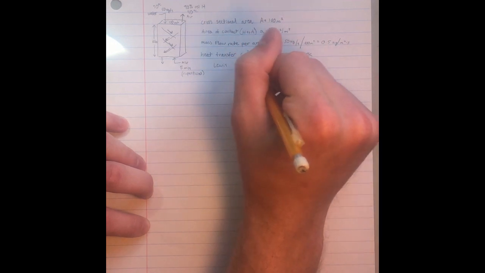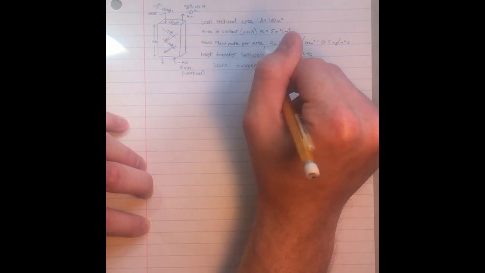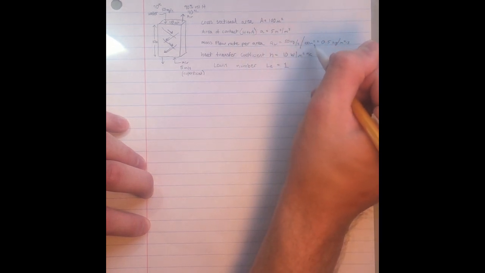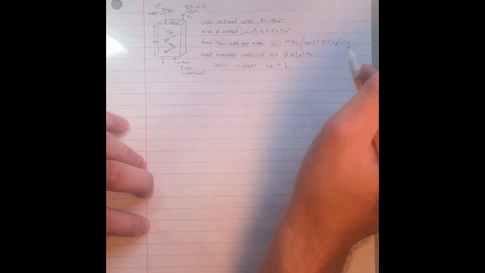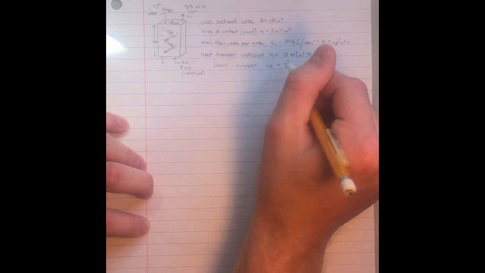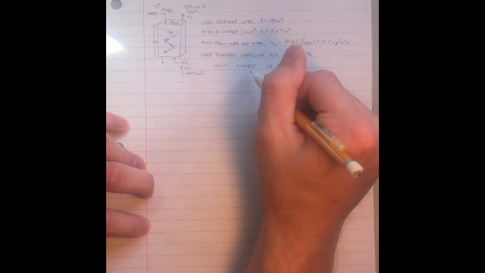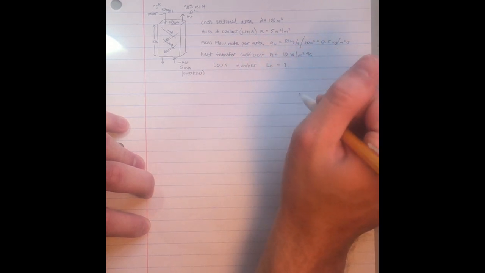And then also from what we're given, we can figure out the mass flow rate per area of the water. So that's just the 50 kilograms per second divided by the 100 meters squared. So that's 0.5 kilograms per meter squared times seconds. The heat transfer coefficient that we're given from water to air is 10 watts per meter squared degrees Kelvin. And we can assume in this problem that the Lewis number is equal to 1.